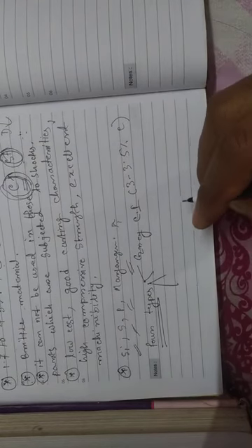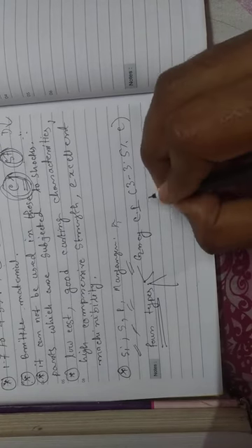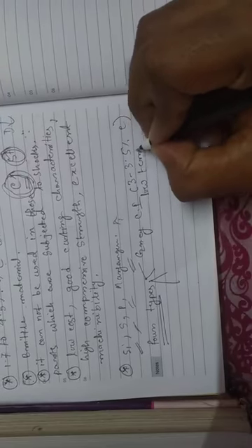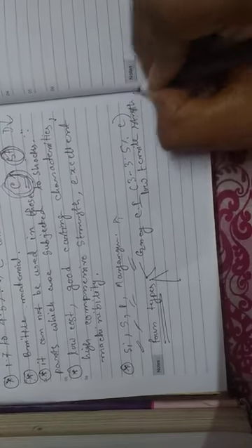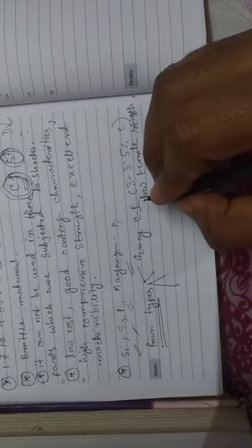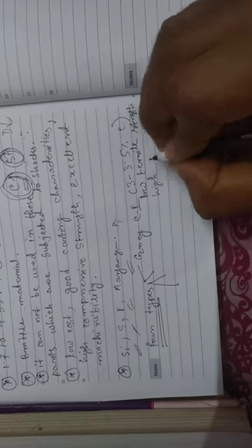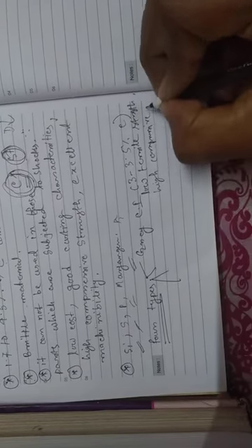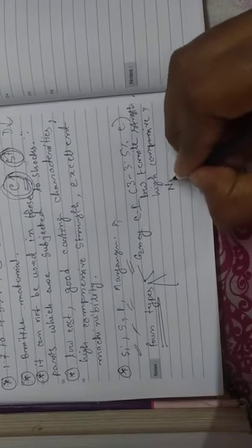That's why it is also called gray cast iron, and it has low tensile strength, high compressive strength, and no ductility.